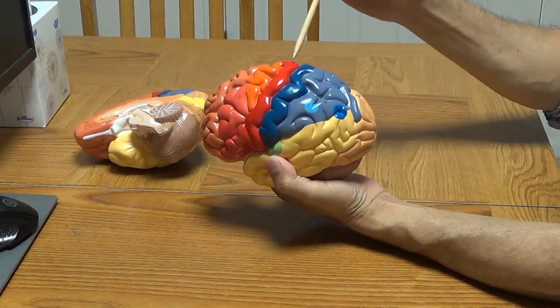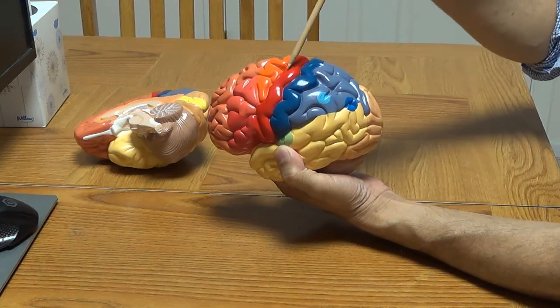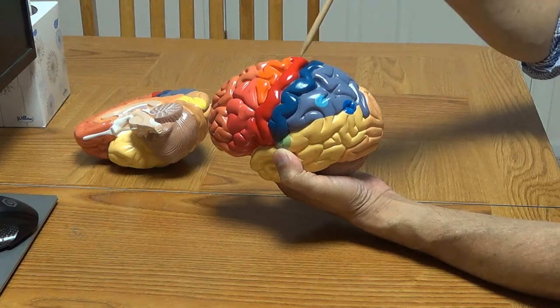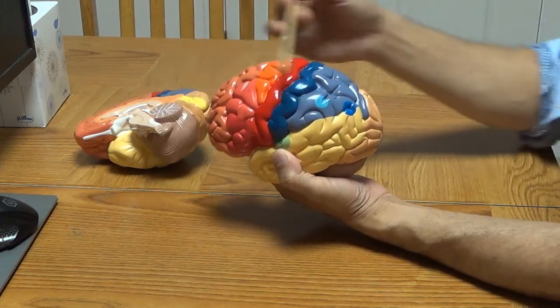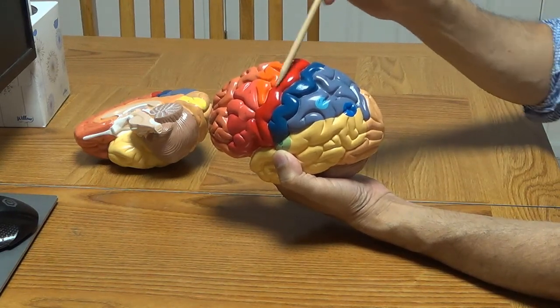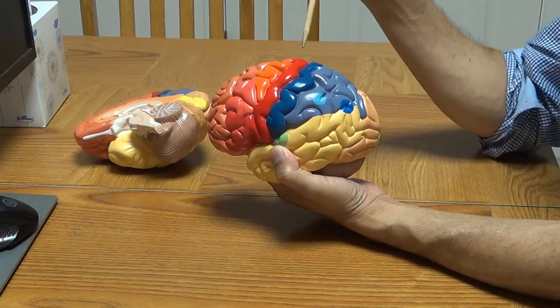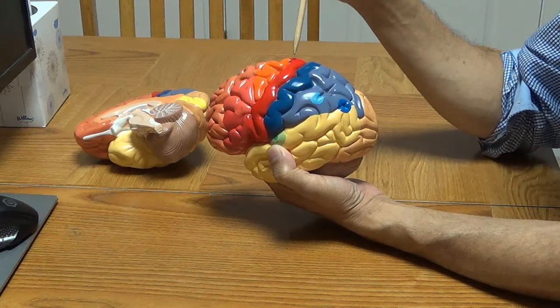Okay, and this prominent gyrus, the red colored in front of the central sulcus, is called the precentral gyrus. Pre means before the central sulcus. That's why it is called the precentral gyrus, and this gyrus is also called the primary motor cortex.